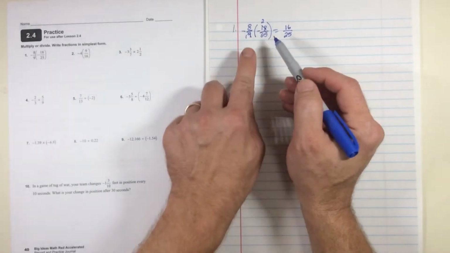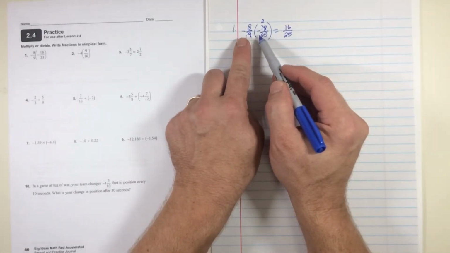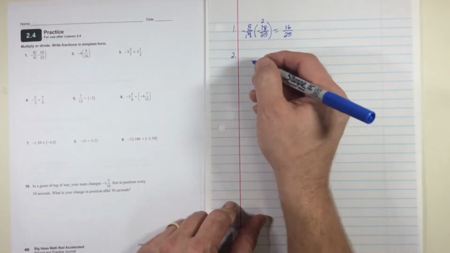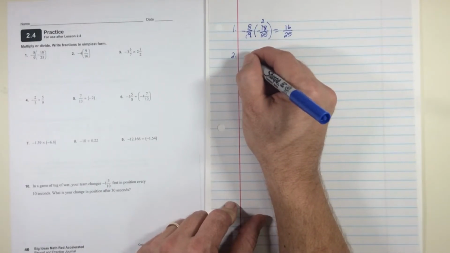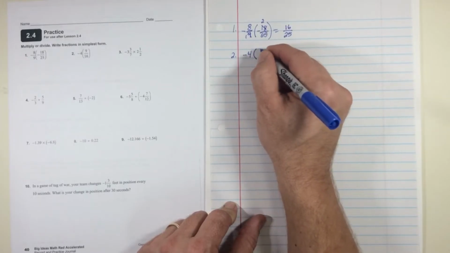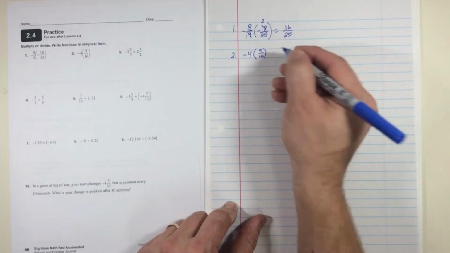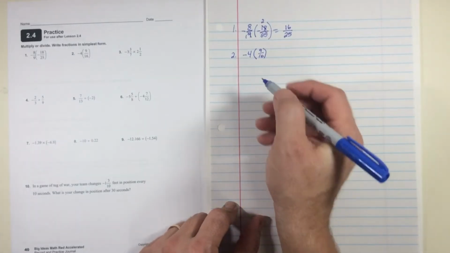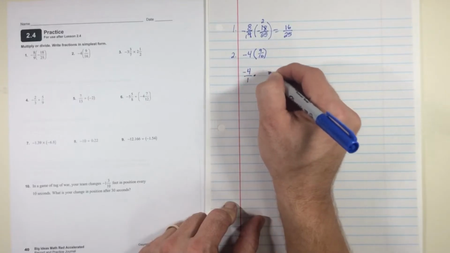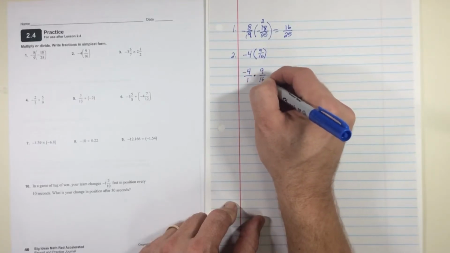And the last thing I always do is check my sign. Same sign, positive, because we were multiplying. Number 2, negative 4 times 9/16. Well, negative 4 times 9/16 is the same as negative 4 over 1 times 9/16.